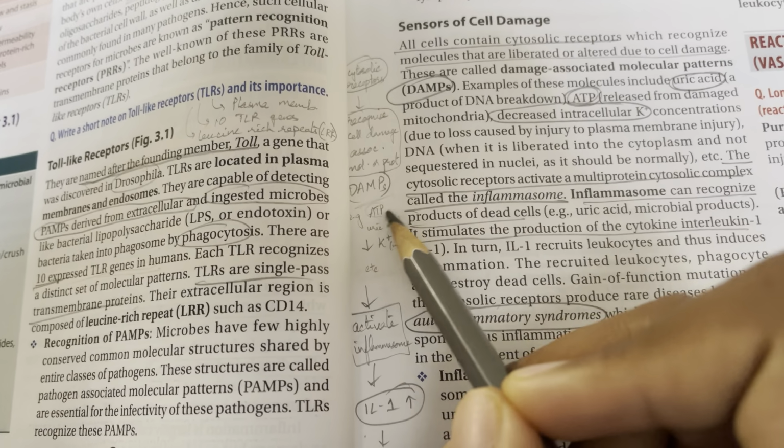Now the chemical mediators involved. Remember, for increased permeability as well as vasodilation, histamine and kinins are common. But in vasodilation you have prostaglandins, and in increased permeability you have leukotrienes. So prostaglandin here, leukotriene here, and then nitric oxide, obviously vasodilation.